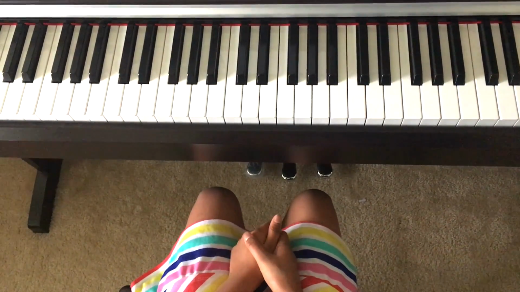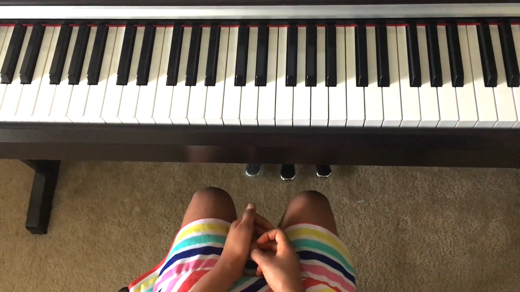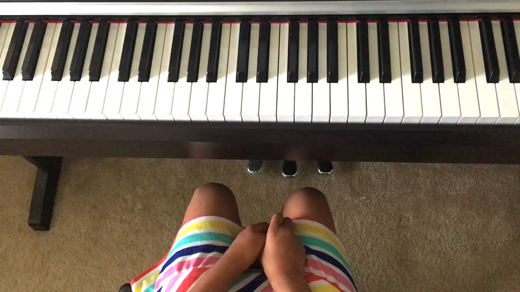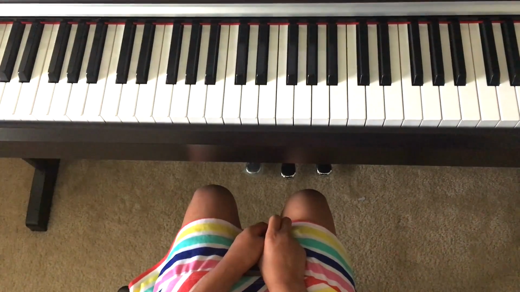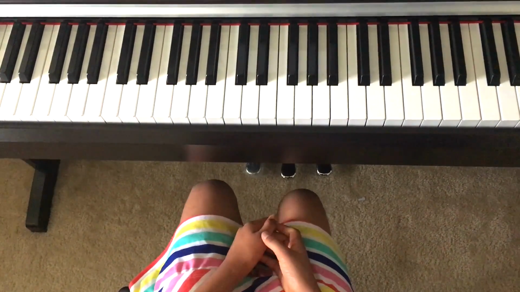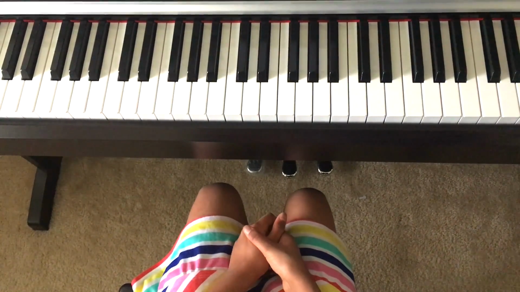We can also form minor scales by playing the given note's major scale and lowering the third, sixth, and seventh notes of the scale, or scale degrees, by a half step. So let's take C minor for an example.